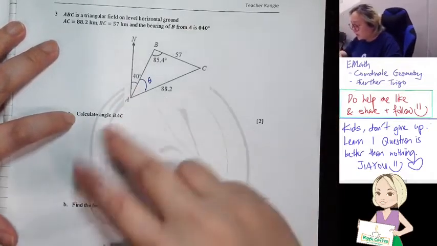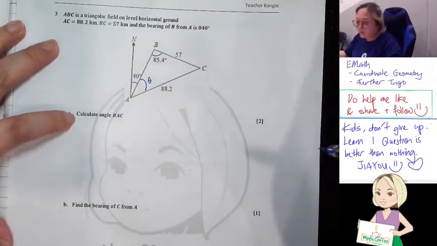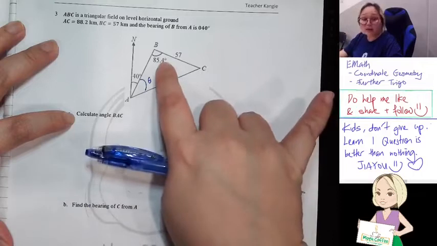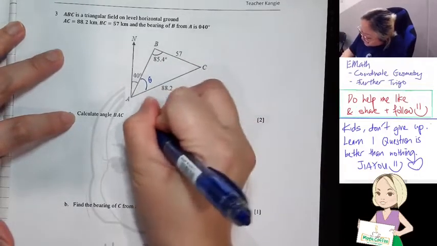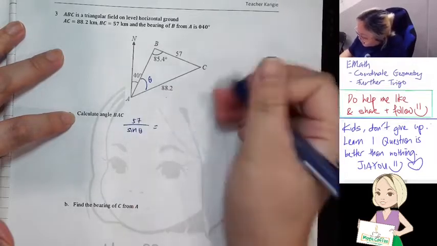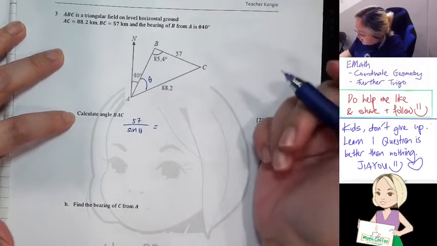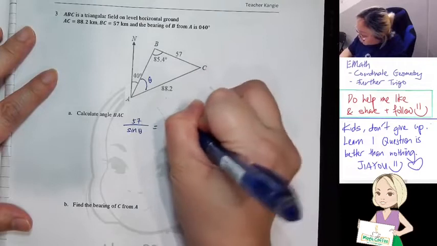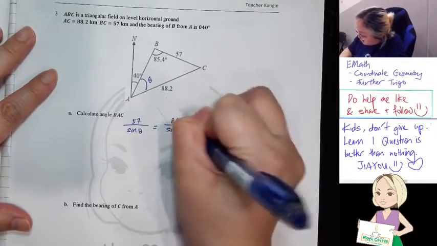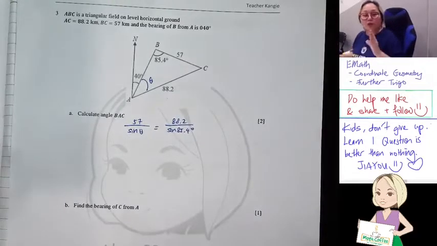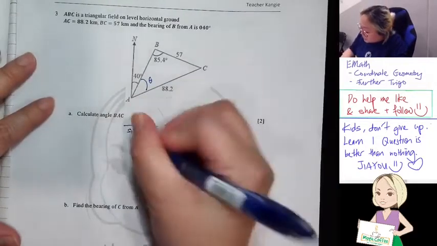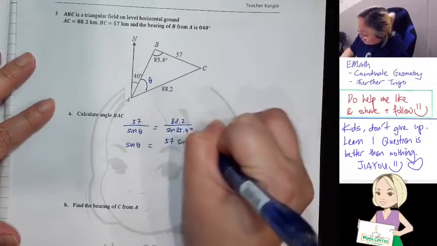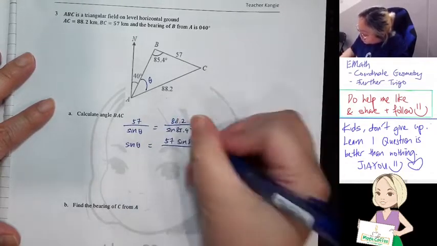Okay, let's see what information we have. This definitely is sine rule. 57 over sine theta equals 88.2 over sine 85.4. Okay, so using sine rule, cross multiply, so I have sine theta equals 57 sine 85.4 degrees divided by 88.2.